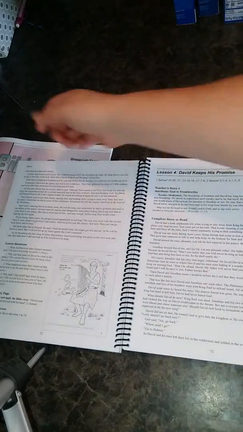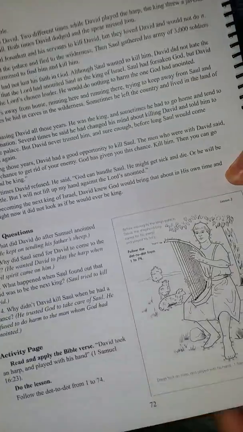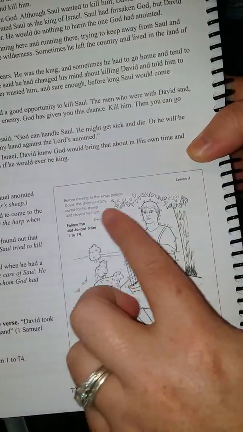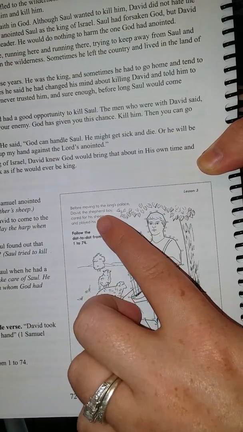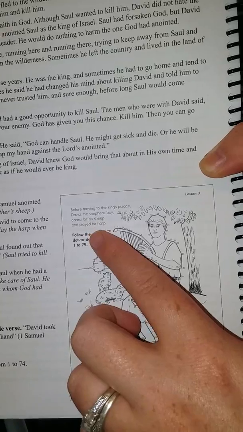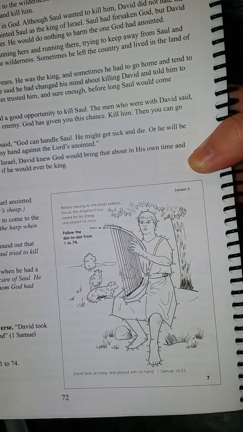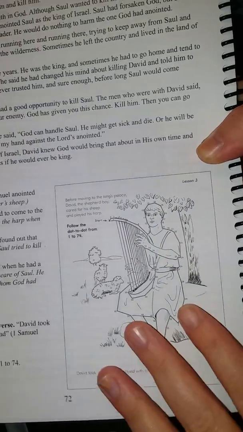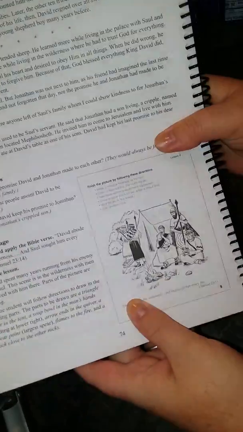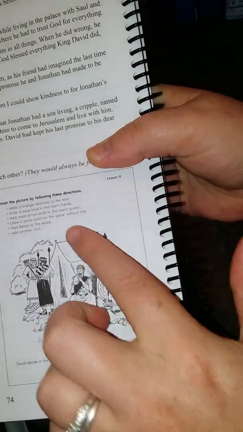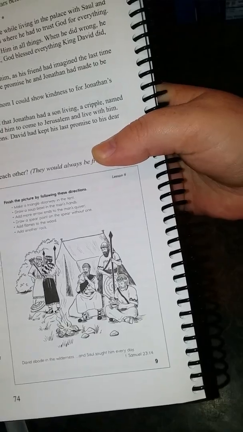And then this is Light Unit 203, Lesson 3, and here's the activity page. It says, before moving to the king's palace, David the shepherd's boy cared for his sheep and played his harp. Follow the dot to dot from 1 to 74. So you got your dot to dot. And then here is lesson 4. It says, finish the picture by following the directions. So it's teaching direction following.